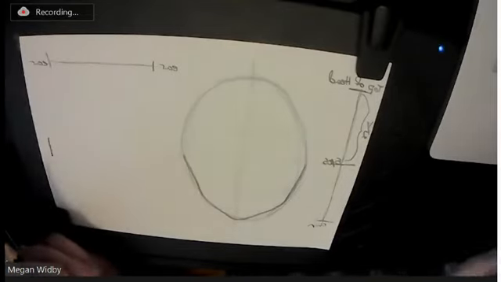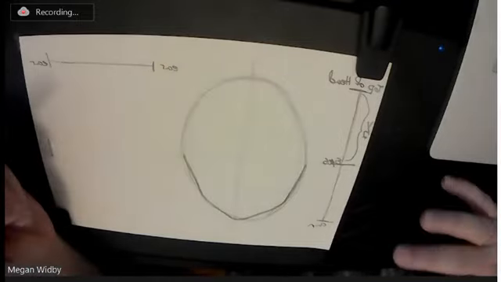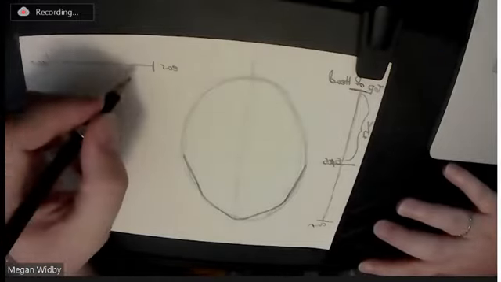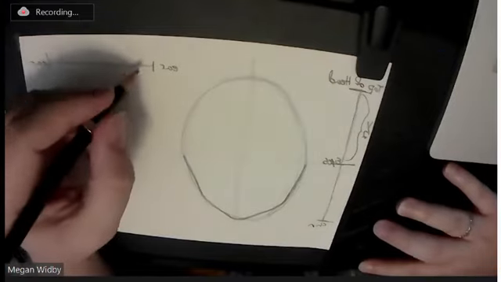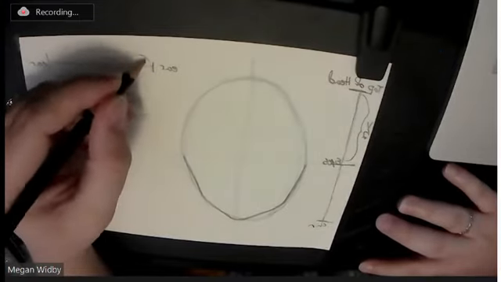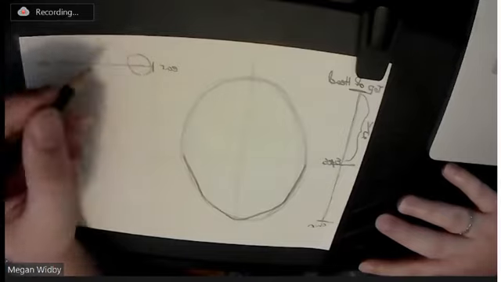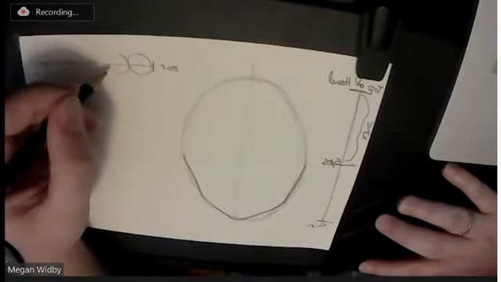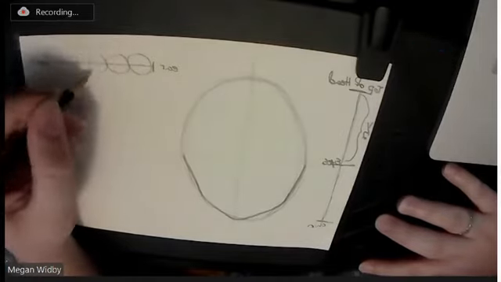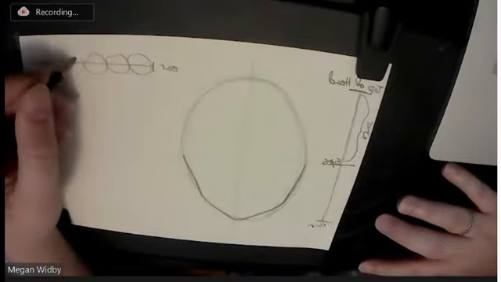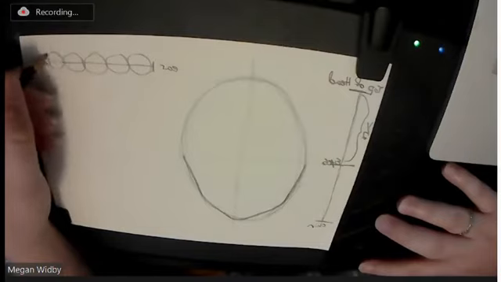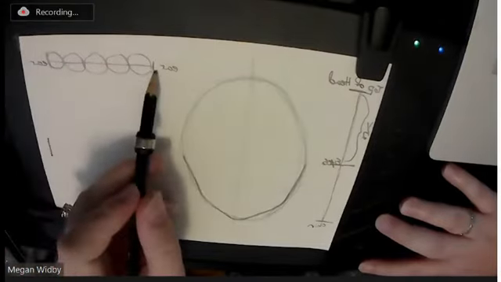Eyes are remarkably spaced out on your face. Obviously, some people have smaller eyes, some people have larger eyes, but for the most part, generally speaking, your eyes are spaced out so evenly that you could have five of them touching from one ear to the next.